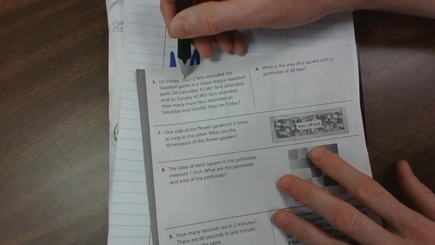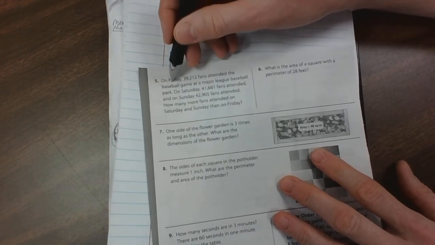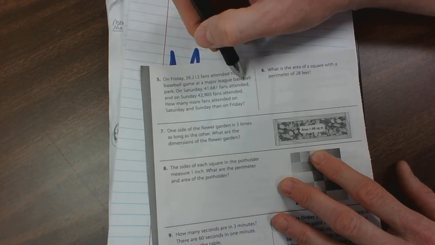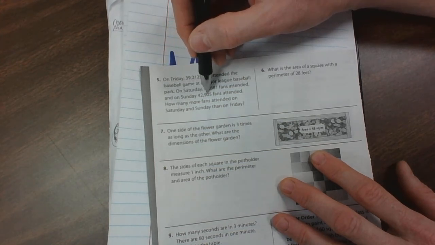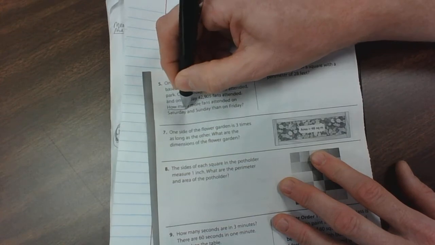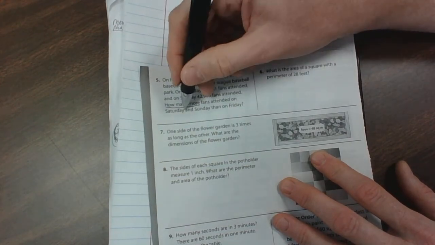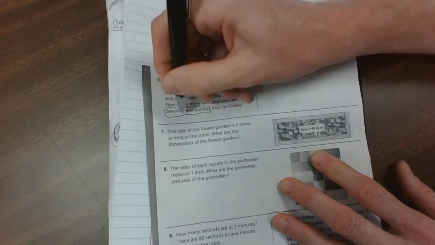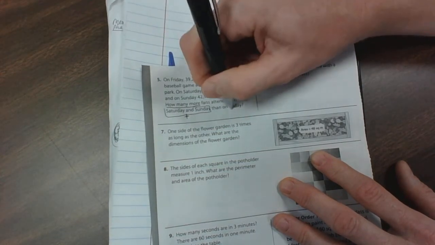On Friday, 39,212 fans attended the baseball game at a Major League Baseball park. On Saturday, 41,600 fans attended. And on Sunday, 42,900 fans attended. How many more fans attended on Saturday and Sunday? What are you going to do with Saturday and Sunday? Take Saturday and Sunday, add them, then subtract them from Friday.